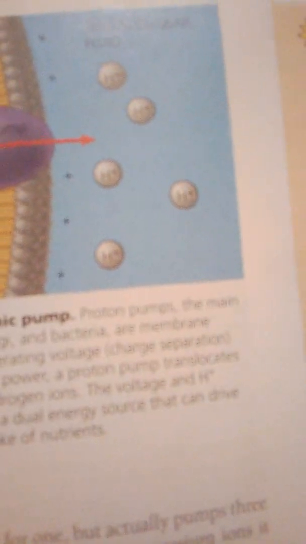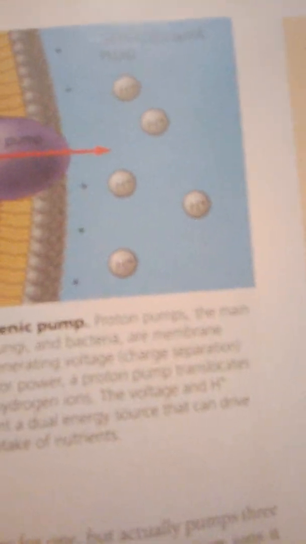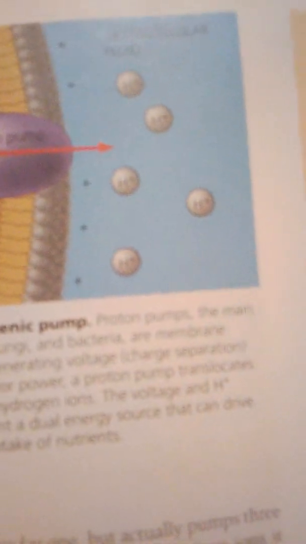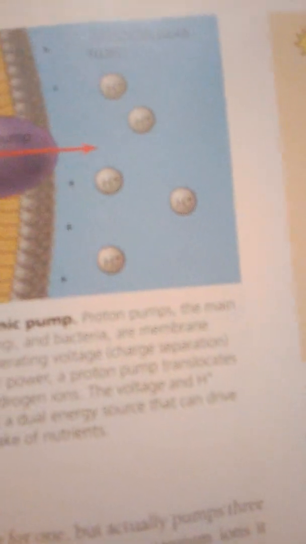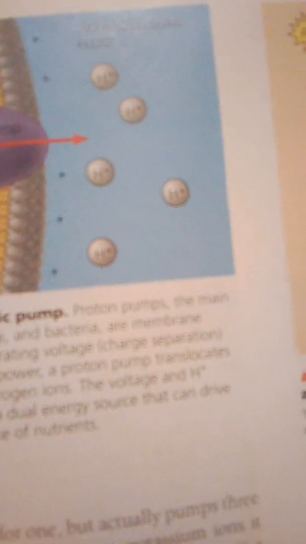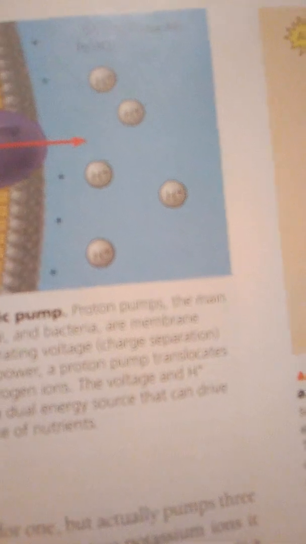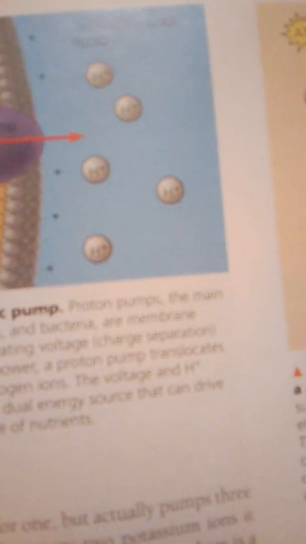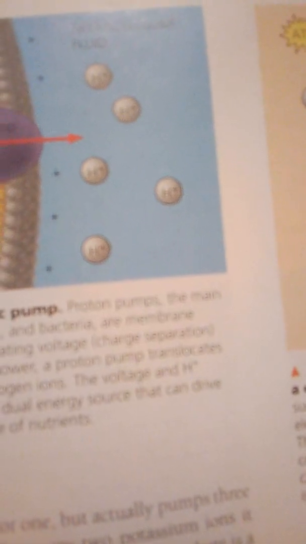As the pocket deepens, it pinches in, forming a vesicle containing material that had been outside the cell. There are three types of endocytosis: phagocytosis, also called cellular eating, pinocytosis, cellular drinking, and receptor-mediated endocytosis.